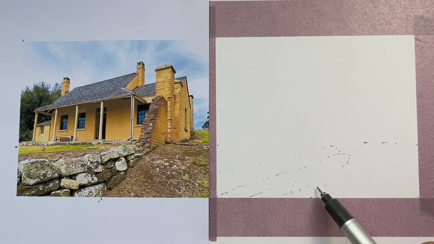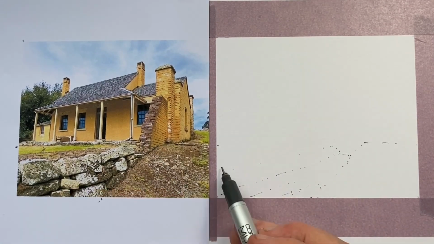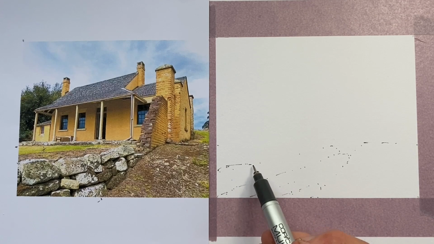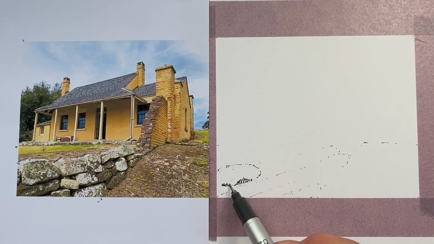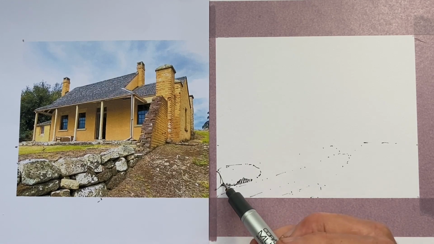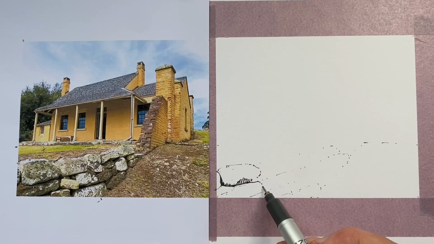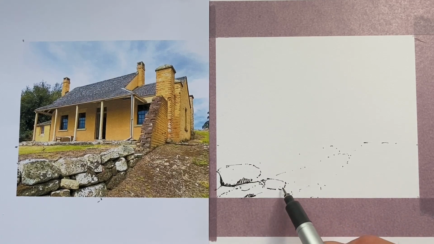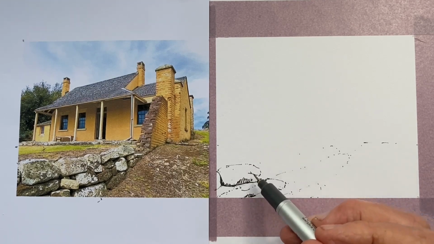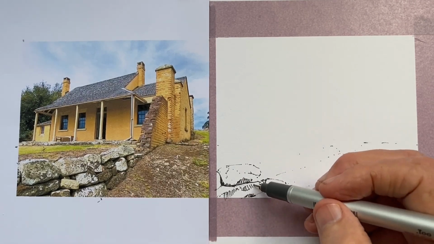And that includes the effect of looking steeply uphill, which has its own peculiarities in terms of what it presents to us and the challenge that it presents to an artist wanting to capture that sense of looking uphill. So I thought this house in Tasmania's Port Arthur convict settlement historic site was a great example.